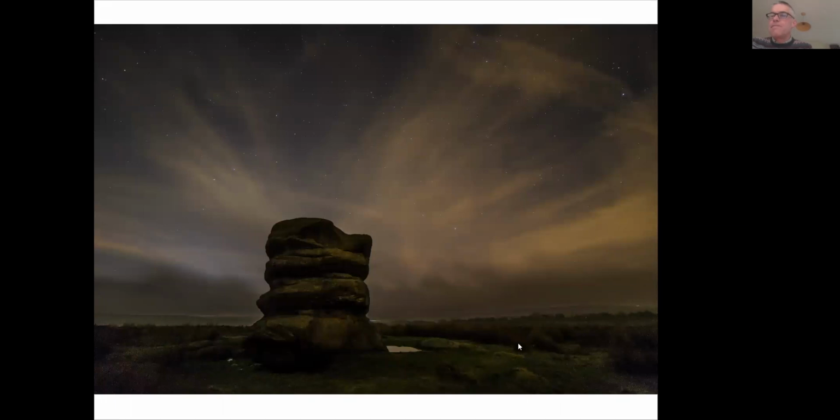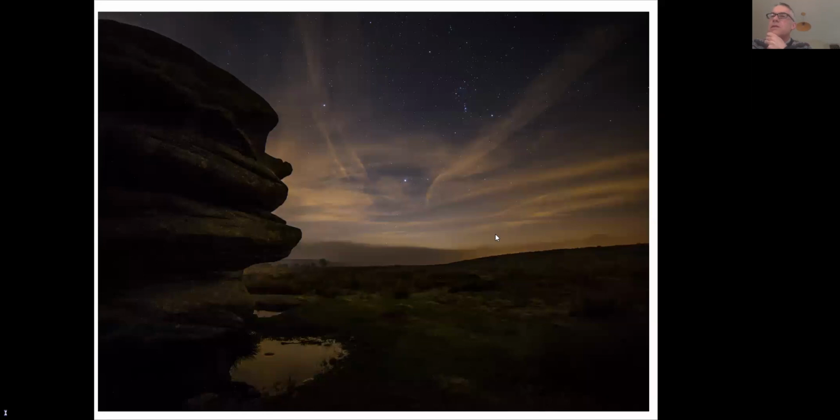This was a night I went up onto Baslow Edge wanting to get some star trails. This is a rock called the Eagle Stone. And I was very miffed because it was a useless night for taking star trails. So I'll pack up and go home. I decided to take a picture of the rock, and I thought, oh, actually quite atmospheric. It's again clouds adding an extra dimension. And from another angle, and a little bit of water, you can look out for little puddles and little lakes and little ponds and so on, because they can work really well at night.